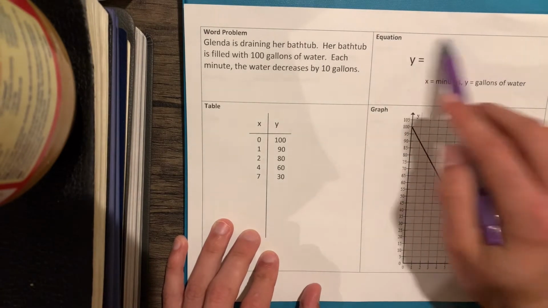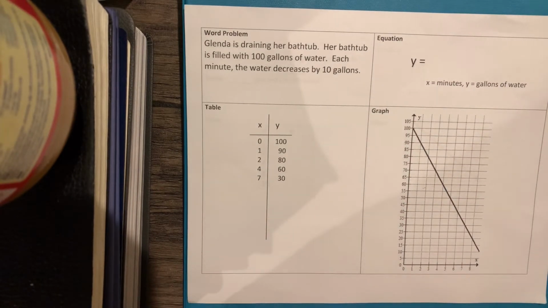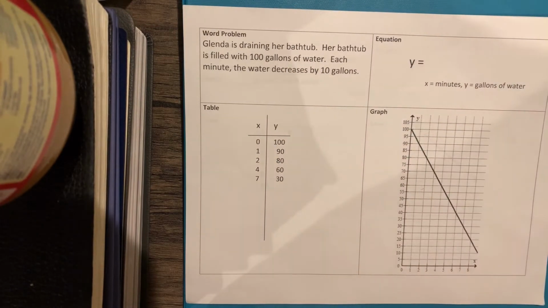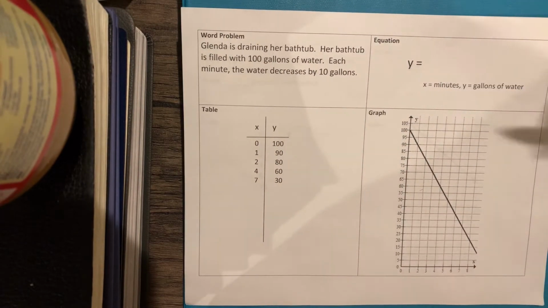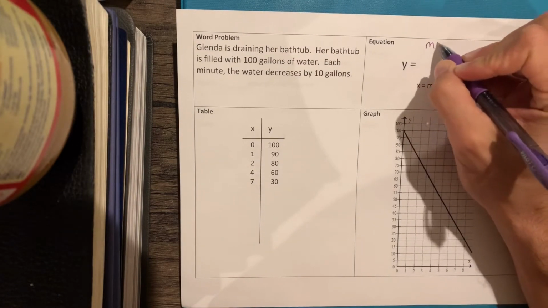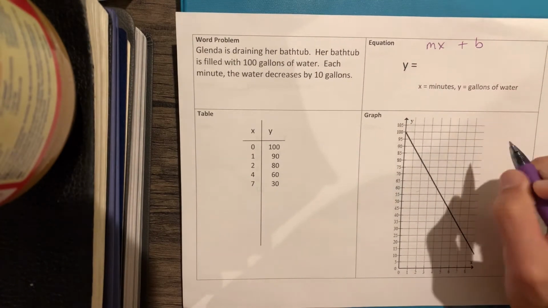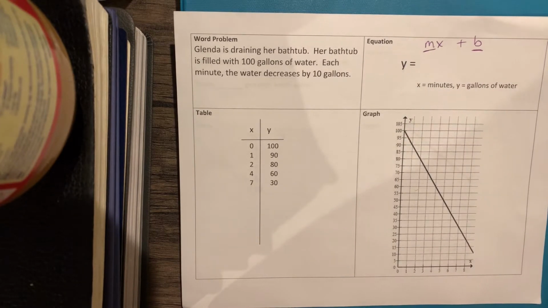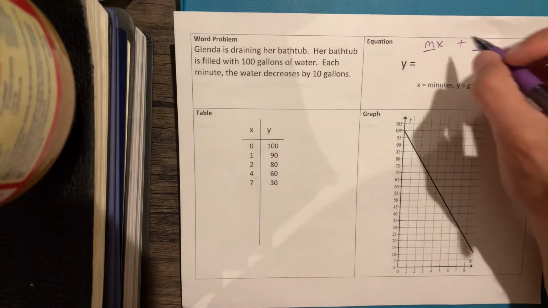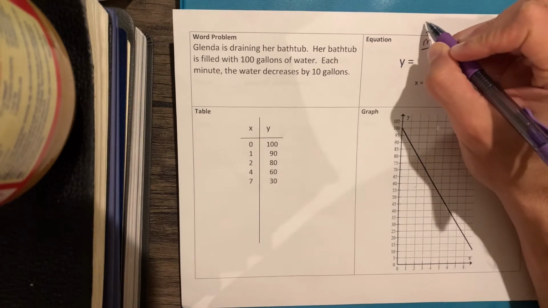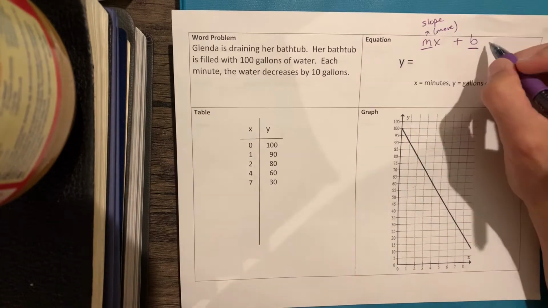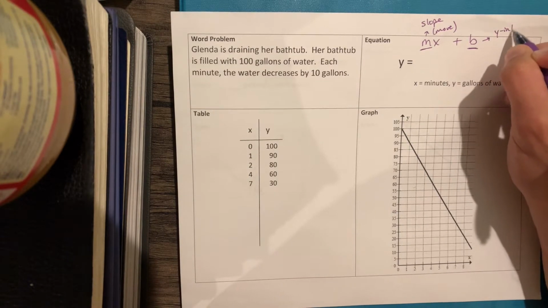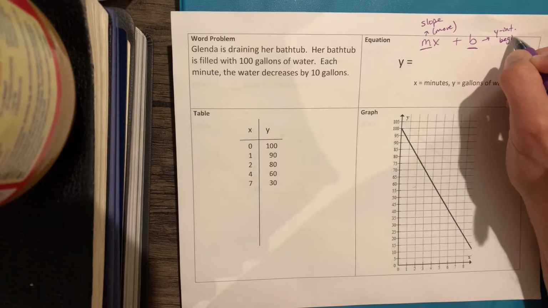So our job is to put in this equation, and we can use any amount of the information that we have, whether it's the word problem, the table, or the graph, to figure this out. Okay, so again, when we're talking about equations, we're talking about y equals mx plus b, right? So that's the format it's going to look like, and we need to find the m value and the b value. The m value, again, remember m for move, that's also my slope, or where it moves, and the b value is the y-intercept, or where it begins, okay?